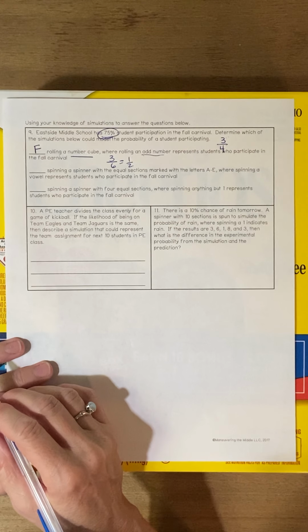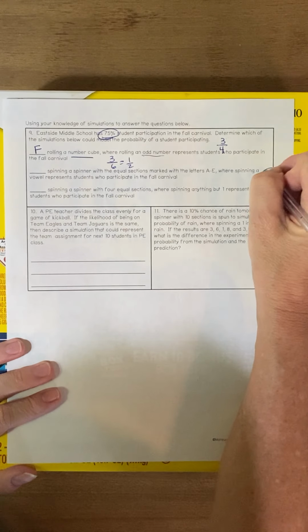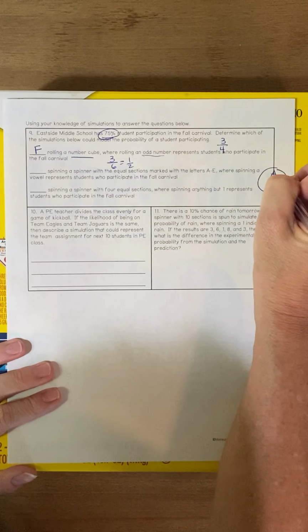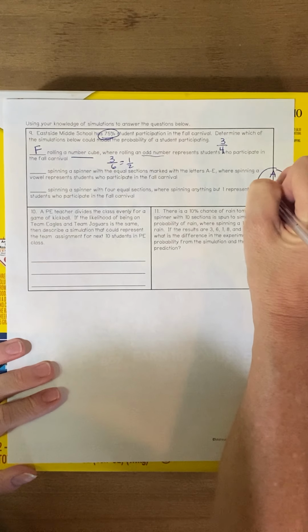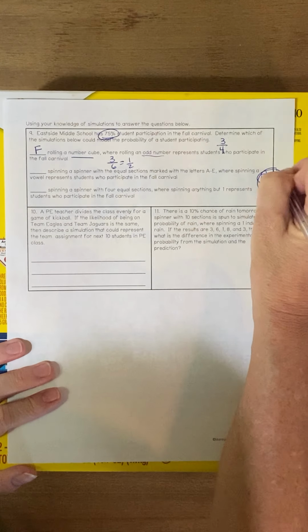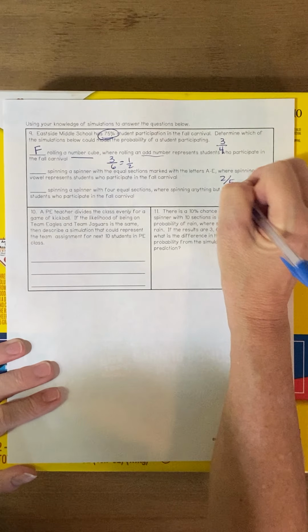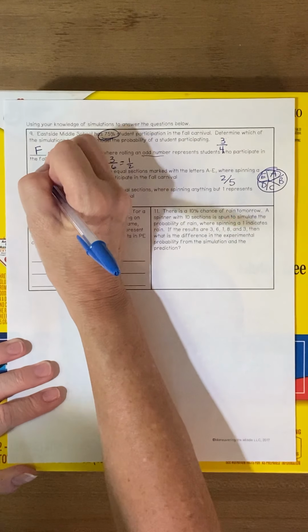Spinning a spinner with equal sections marked with the letters A through E. So let's draw this out. Here's my spinner. I have A, B, C, D, and E. Well, if I take a look at this, I have 2 of them that are vowels. That's 2, but those are 5 spots. That's not the same thing.